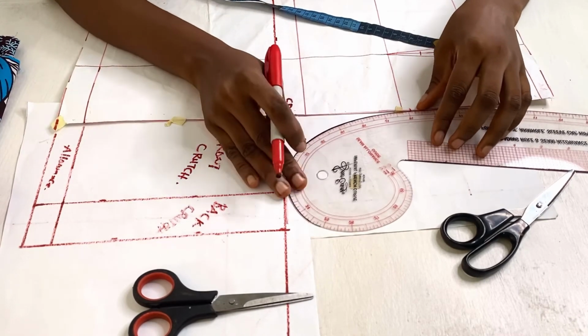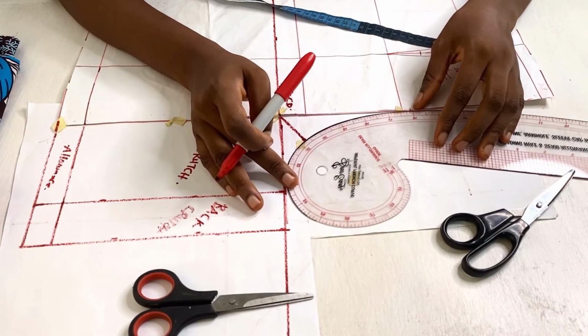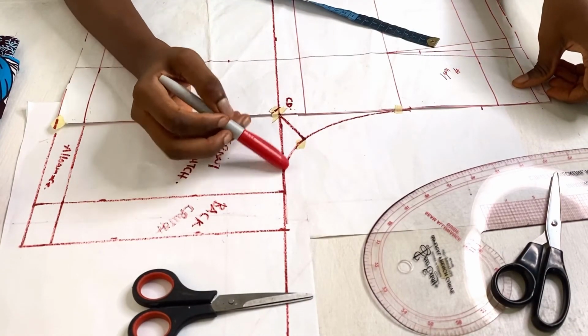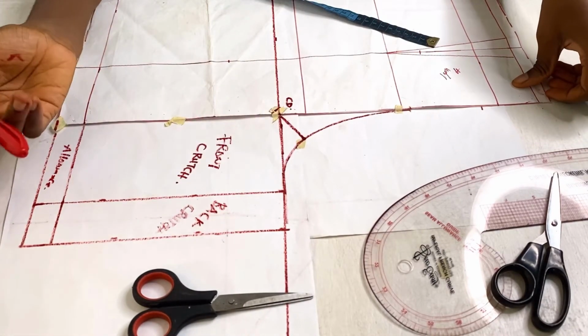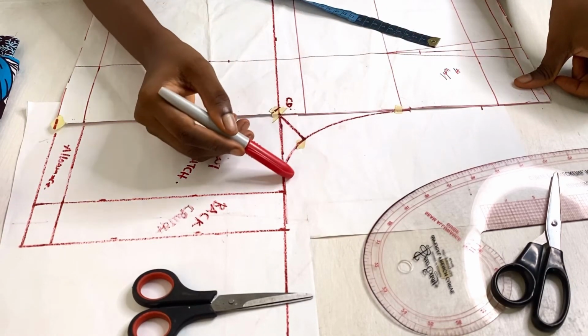I'm just going to be connecting that right now. This is my front crotch connected. So all I have to do now is just add my allowances to it. I'm just going to add 1/2 inch allowance here.